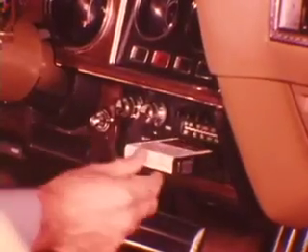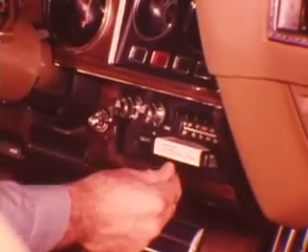Sound problems with tape players, such as bad cartridges, are a little different than radio problems. You'll find the full story on 8-track service in your reference book.